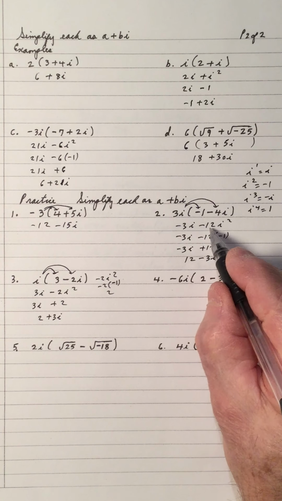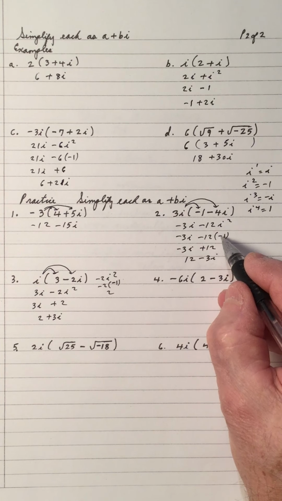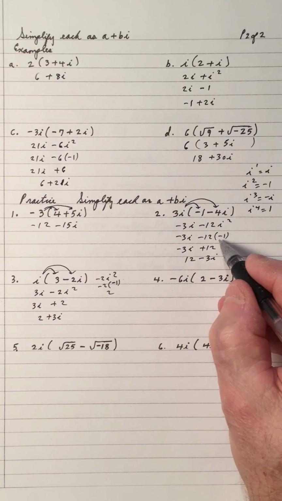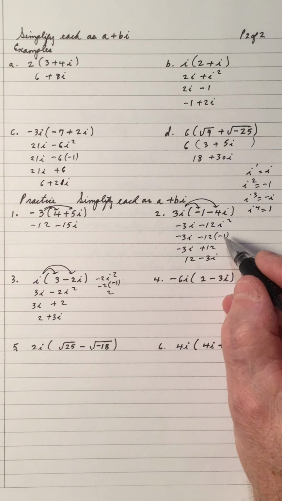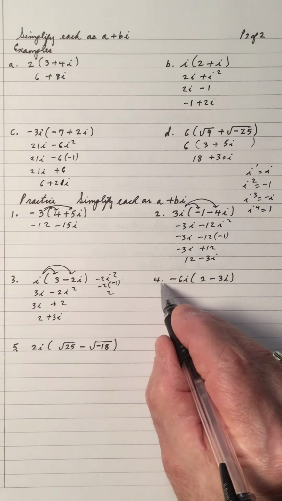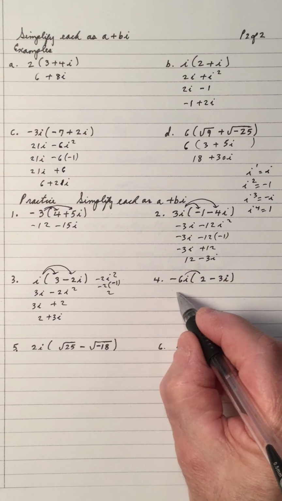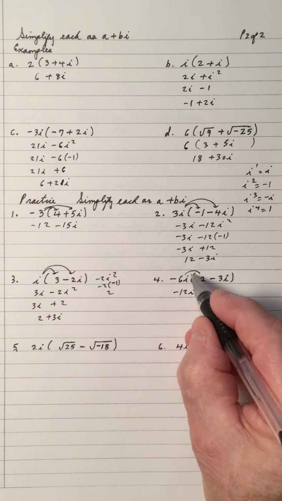For instance, negative 12i squared. If you worked it out on the side, i squared is negative 1. So you can just omit this step and put the plus 12 there, knowing that i squared is negative 1, without writing down the whole problem again. Your choice. Number 4, negative 6 times negative 6i times 2 is negative 12i.